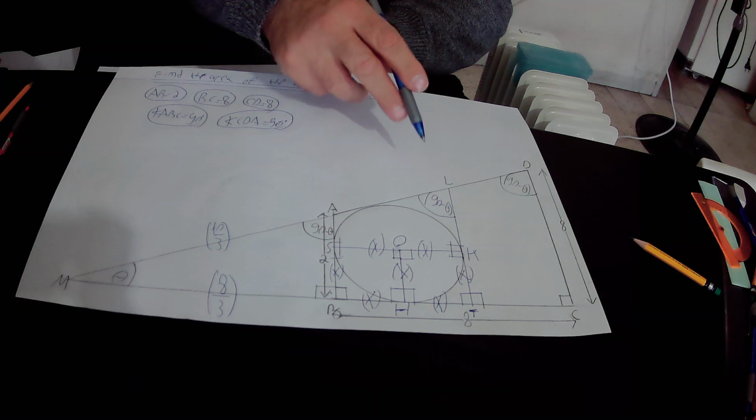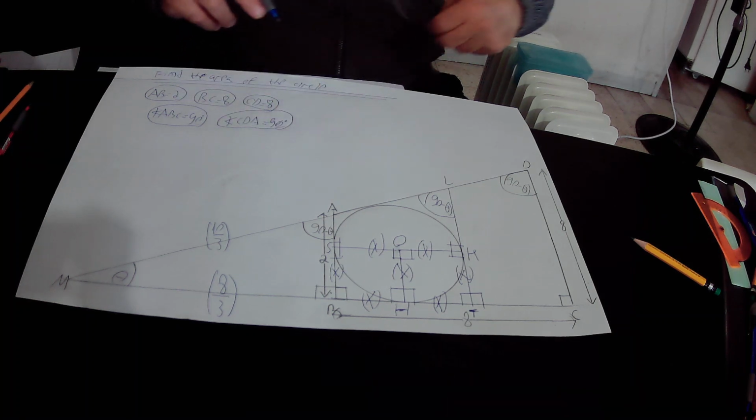So why is the middle triangle similar to the small triangle MBA?